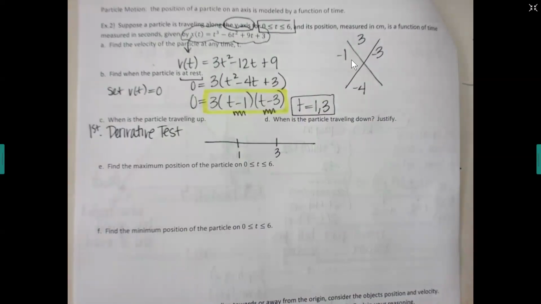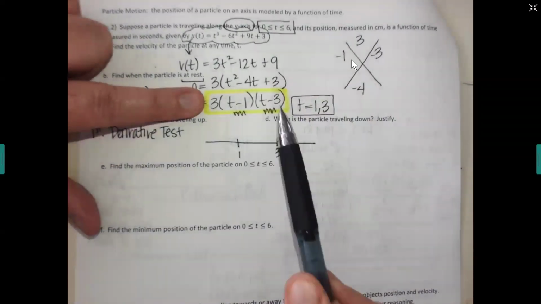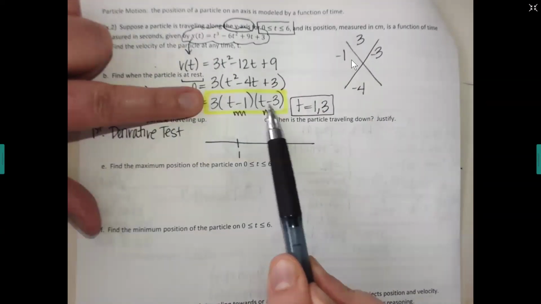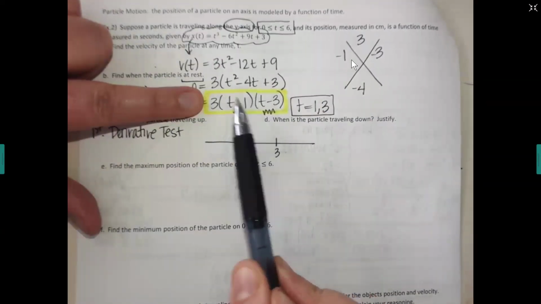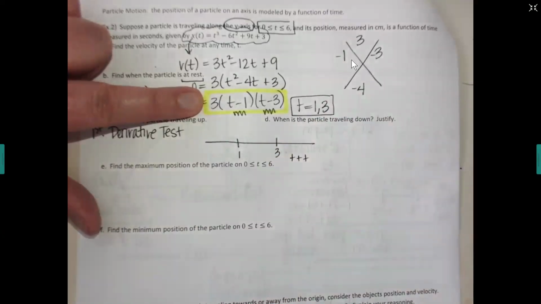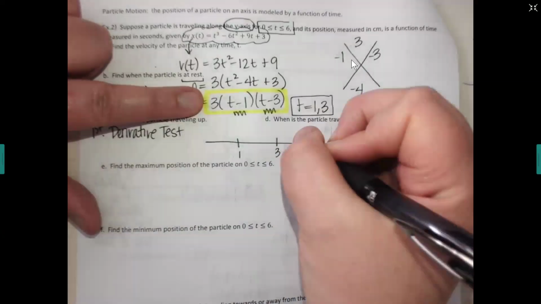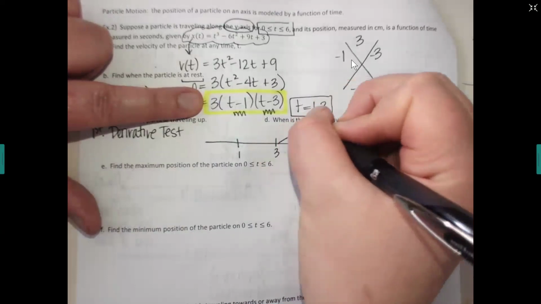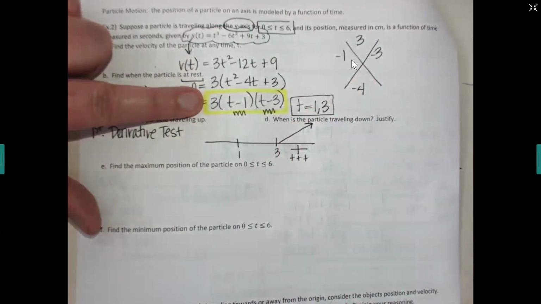So for a number bigger than 3, let's say we pick 4. 4 minus 3 is? 4 minus 1 is? And 4 is also positive. So plus, plus, plus. Overall, that's a big plus, which means my particle was traveling up.